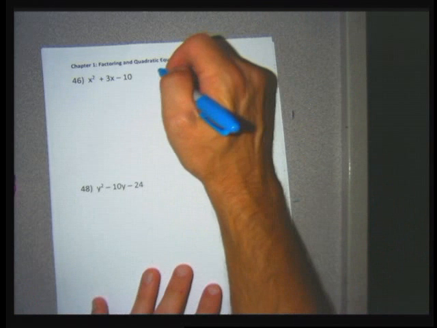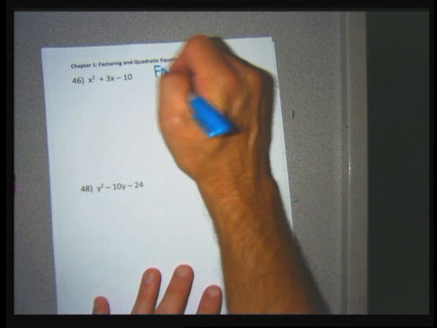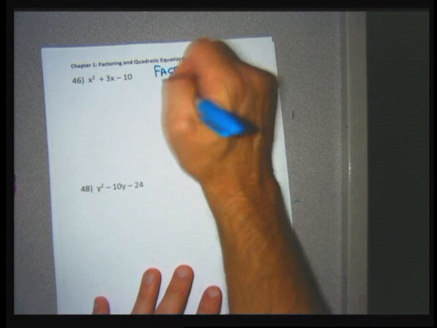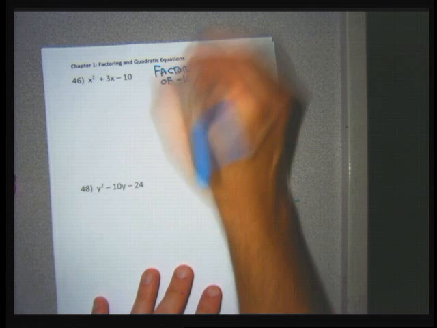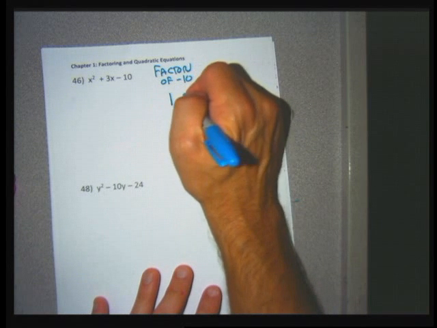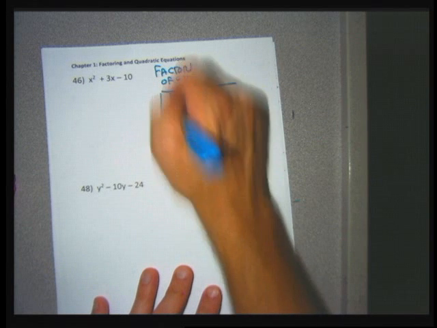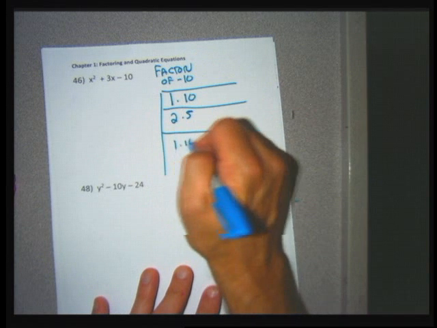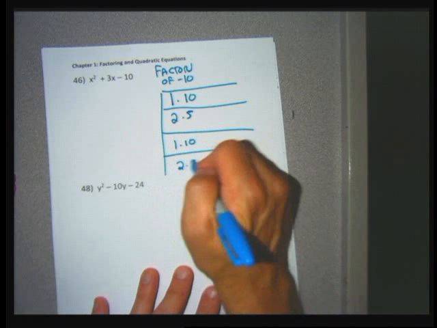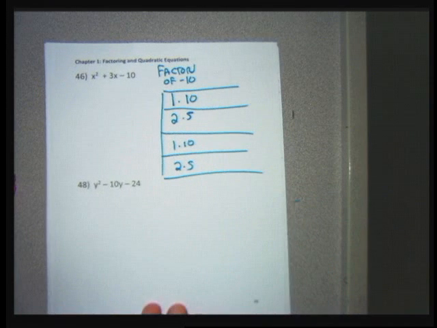46 and 48 are trickier, but not so bad. So first I'm going to get the factors. I guess they're not trickier, of -10. So I have my choice of 1 and 10, 2 and 5, and again, I can be efficient or I can be inefficient, because for each factor you need to throw down a negative sign.